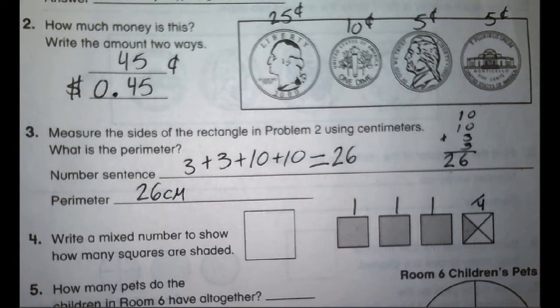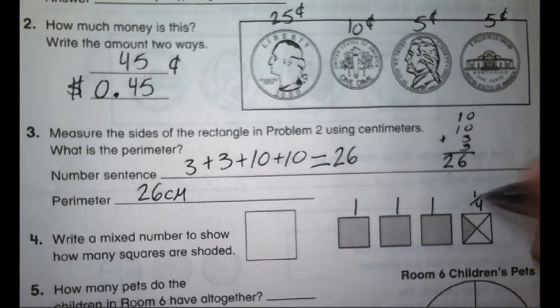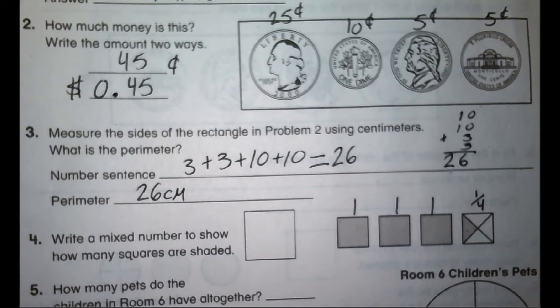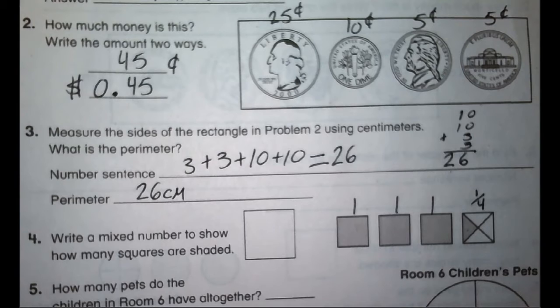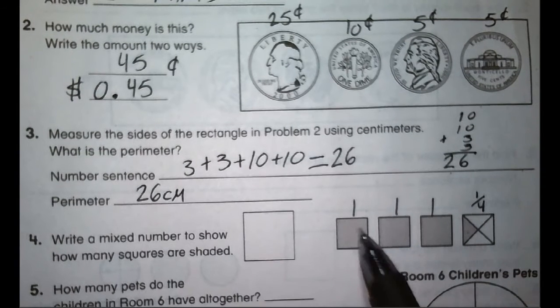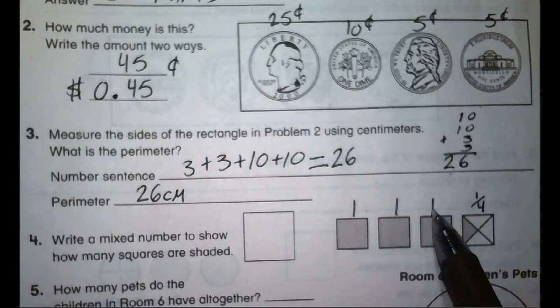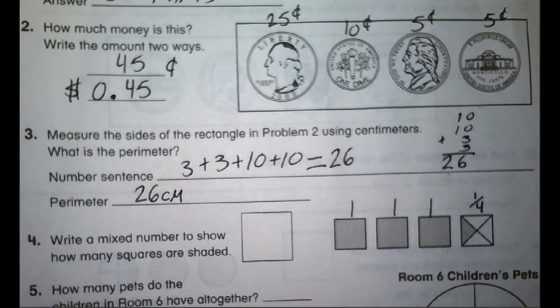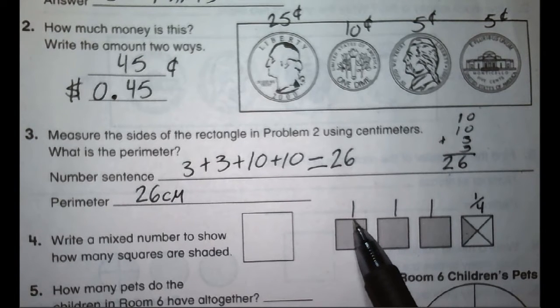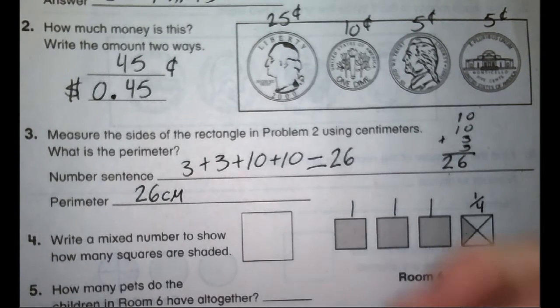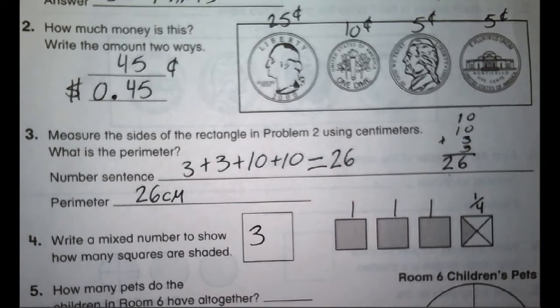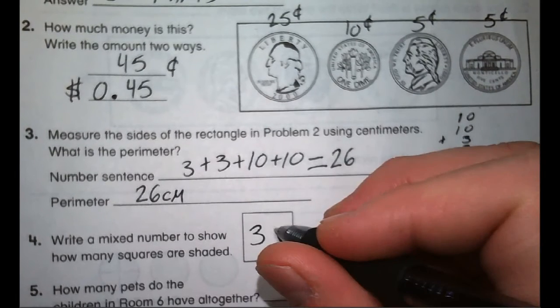So now we need to put all of these together. We've got 1, 2, 3 whole numbers. So if we add a 1 and a 1 and a 1, that's just 3. So we're going to write 3 here with 1/4 next to it. That is our mixed number. Pretty easy stuff, right, guys?